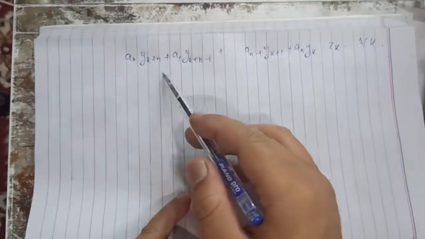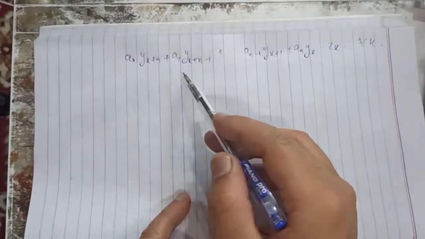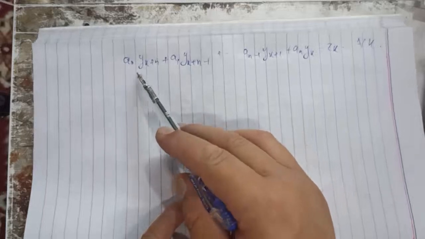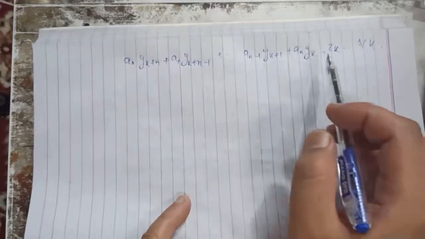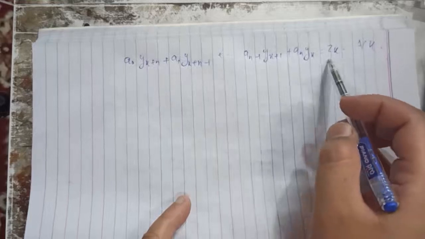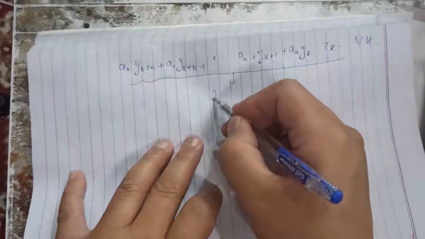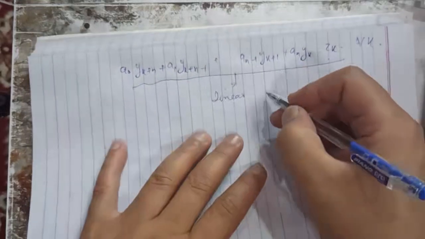You can think of Y as a sample signal, and what you want to do is make use of its previous values to obtain z of k. This kind of equation is called a linear difference equation.